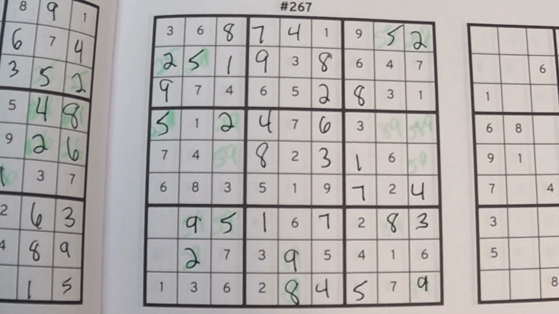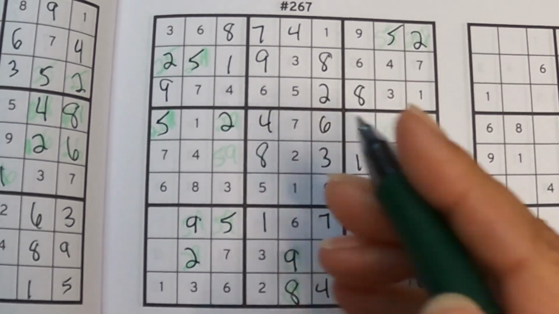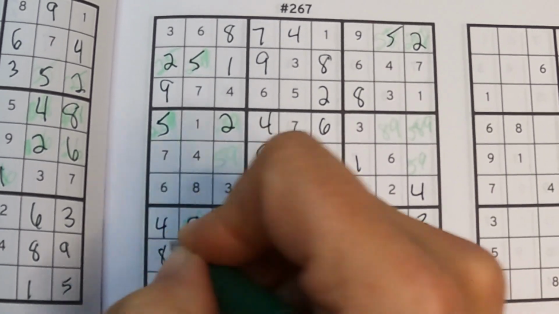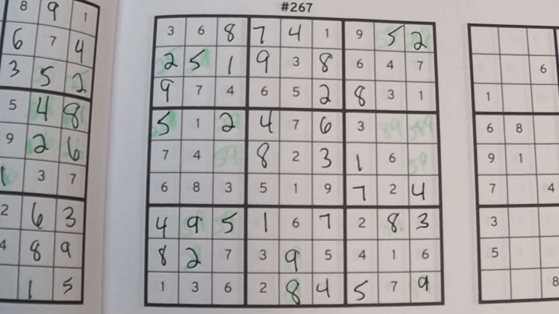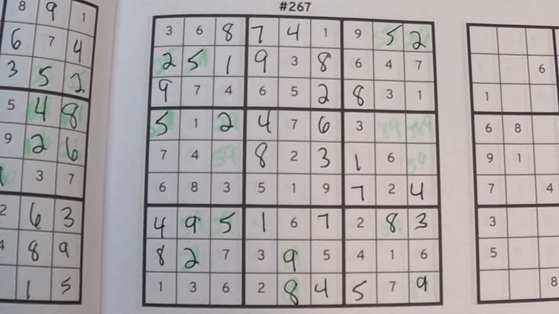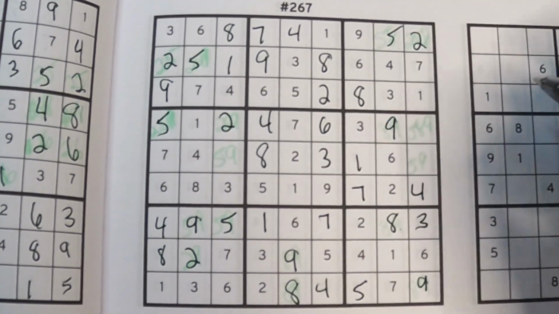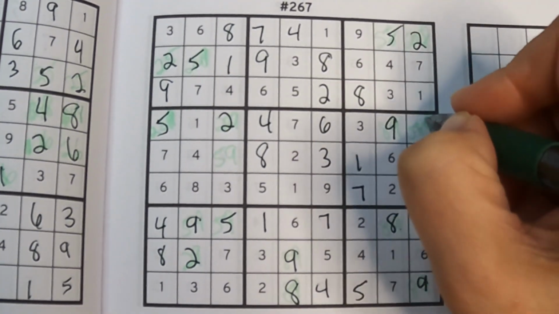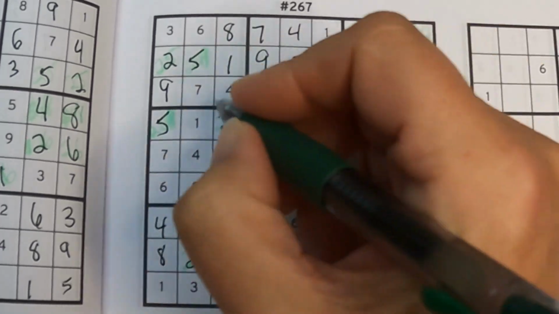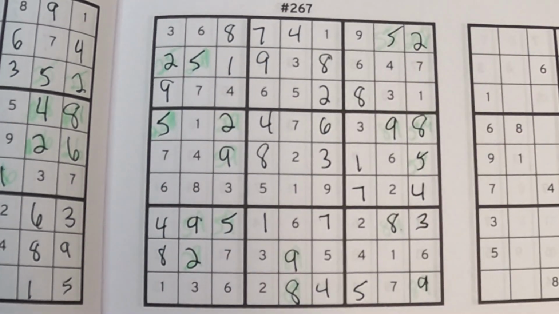And for this box now, we're missing 4 and 8. We've got an 8 here, so 4 and 8. Let's see, we've got a little bit of cleanup left here. This 8 makes this our 9, 5, 8, and that 5 makes this our 9.